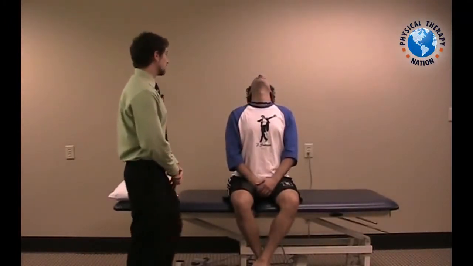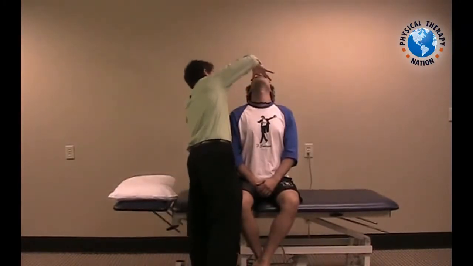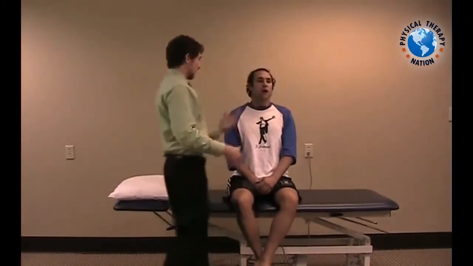Okay. Let's do lower cervical extension, just like this. Any pain with that? No. Good. Any pain with that? No, sir. Still no pain. Okay, we've got a happy patient.